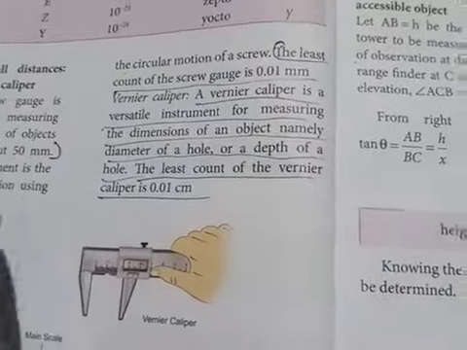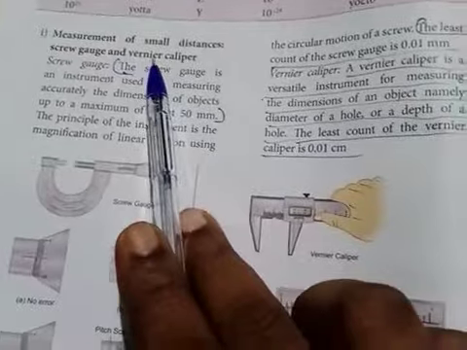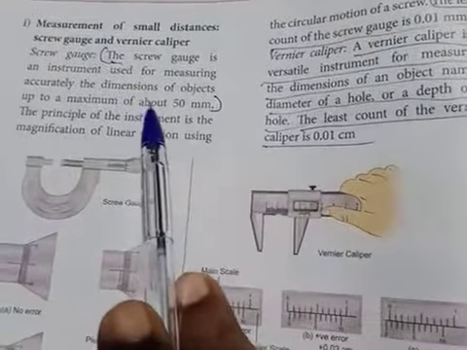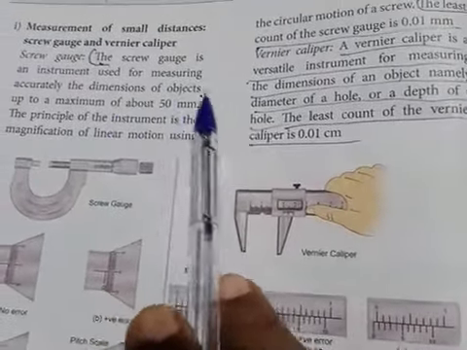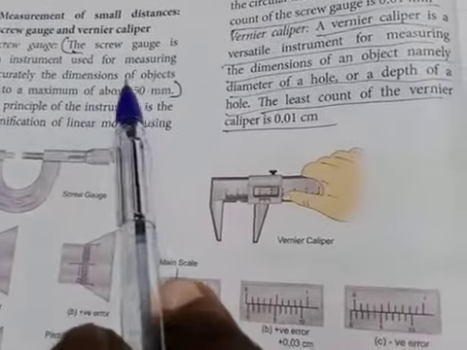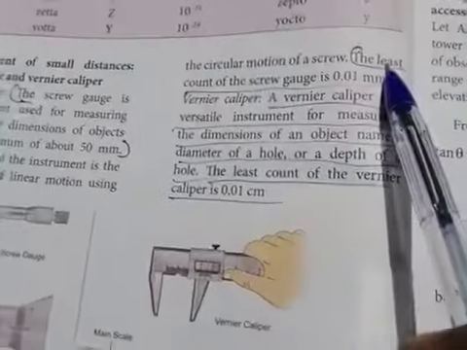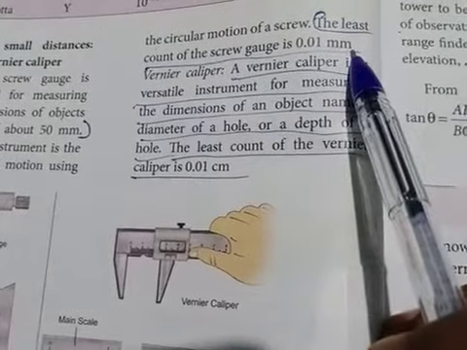So to measure the smallest distances, we are using the screw gauge. First, what is the use of the screw gauge? It is used for measuring accurately the dimension of an object up to a maximum of 50 millimeter. And what is its least count? The least count of the screw gauge is 0.01 millimeter.